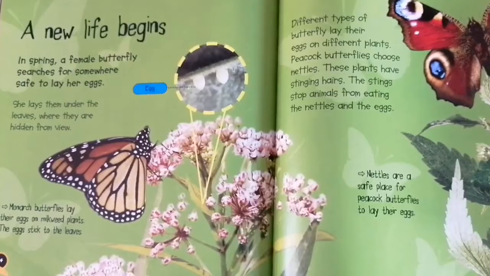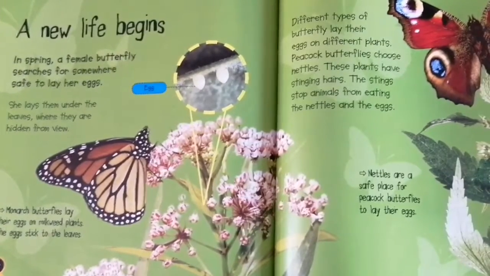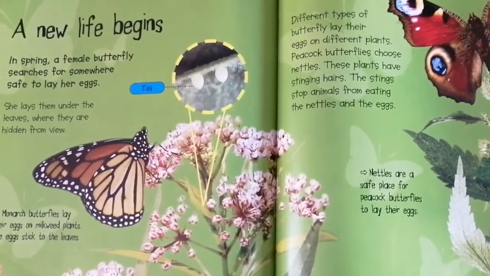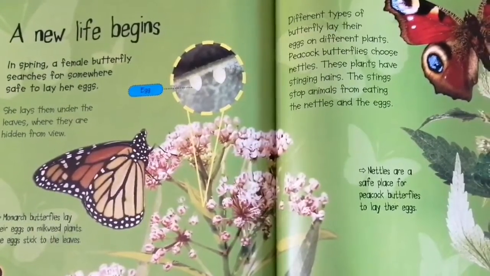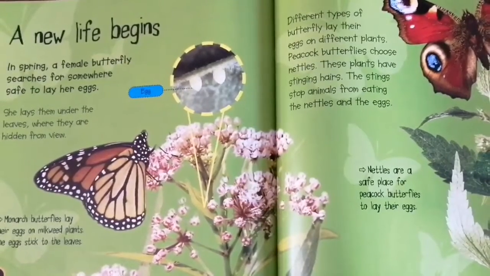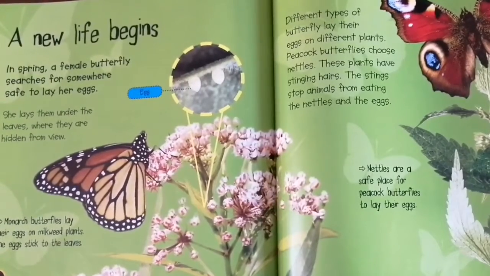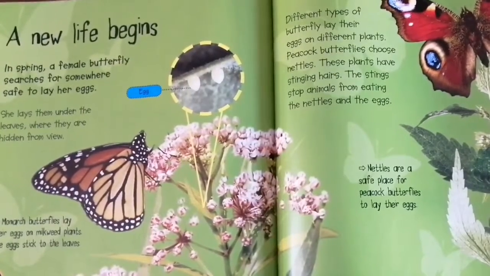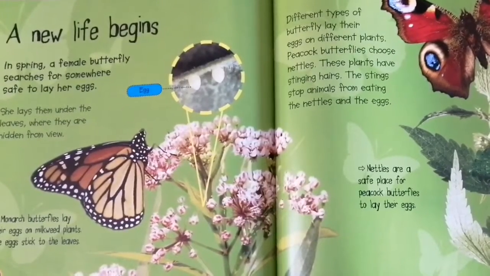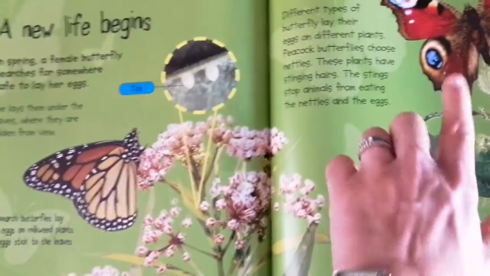In spring, a female butterfly searches for somewhere safe to lay her eggs. She lays them under the leaves where they are hidden from view. Different types of butterfly lay their eggs on different plants. Peacock butterflies choose nettles. These plants have stinging hairs. The stings stop animals from eating the nettles and the eggs. Nettles are a safe place for peacock butterflies to lay their eggs.